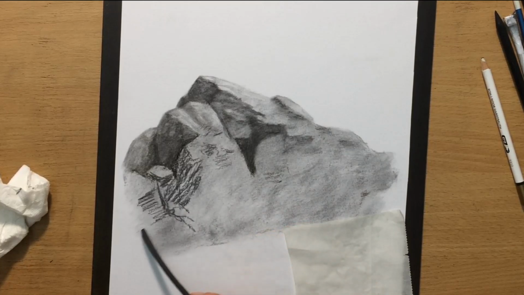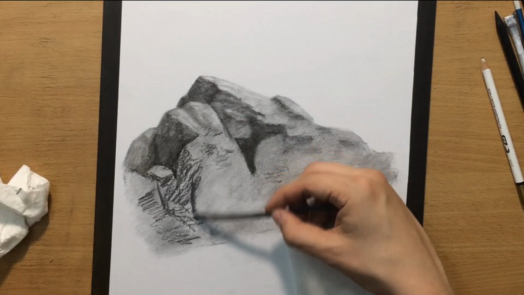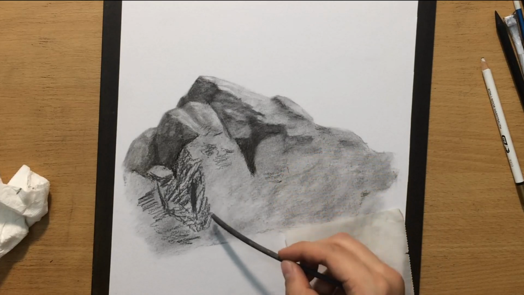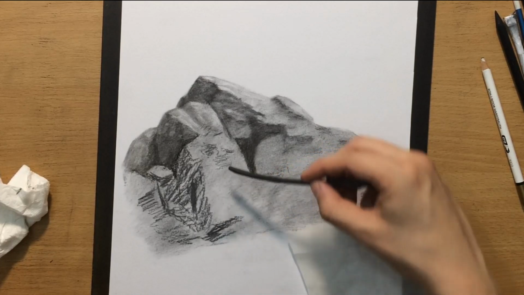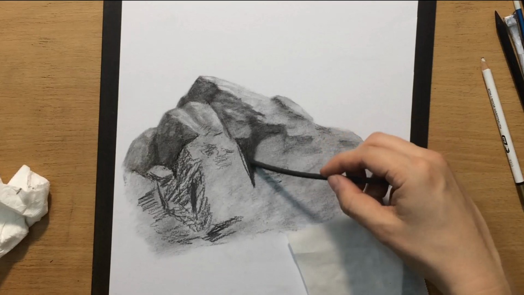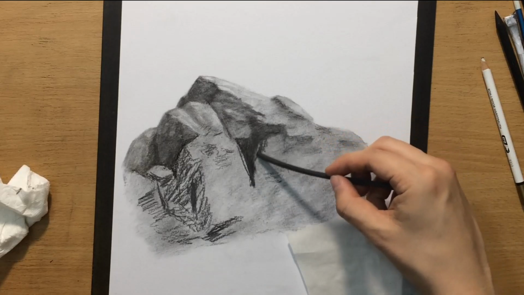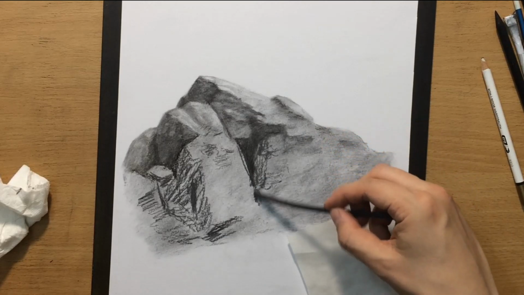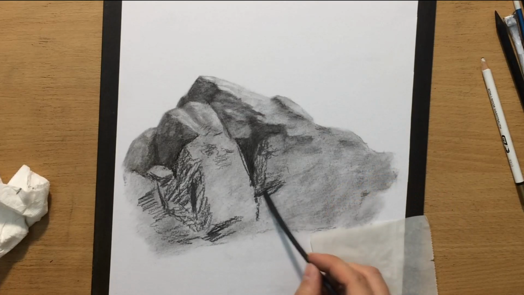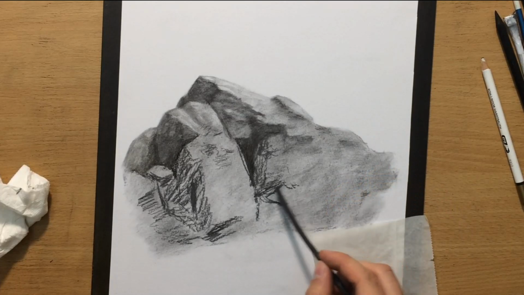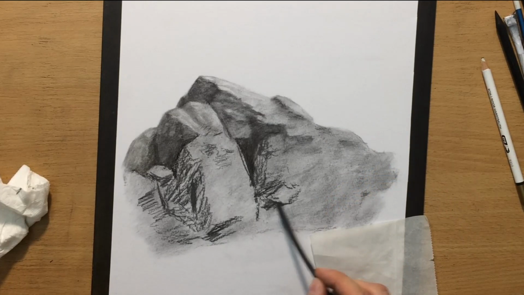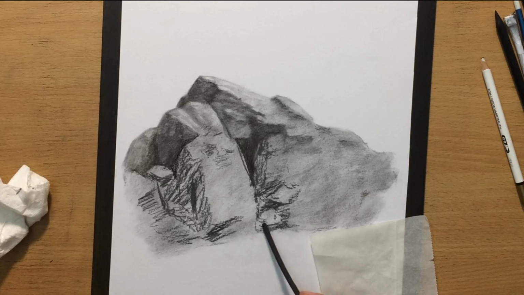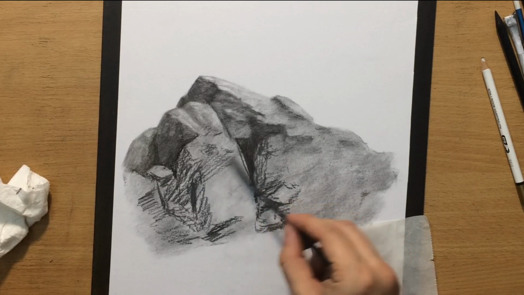One of the good things about working with charcoal, especially with vine charcoal, which is so easy to manipulate, is that when you work there are a lot of happy accidents when you start blending and moving around the charcoal. In a way, it's similar to some other types of media, like for example watercolor, where there are a lot of happy accidents, and you can just go with the flow and take the opportunities that are presented to you.